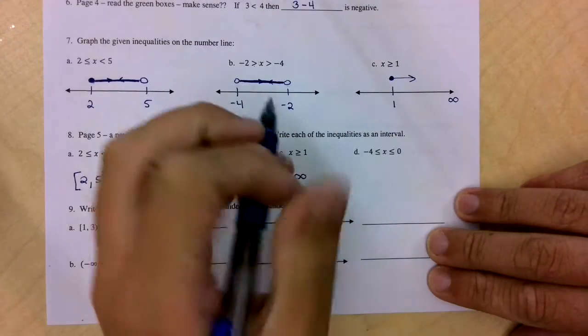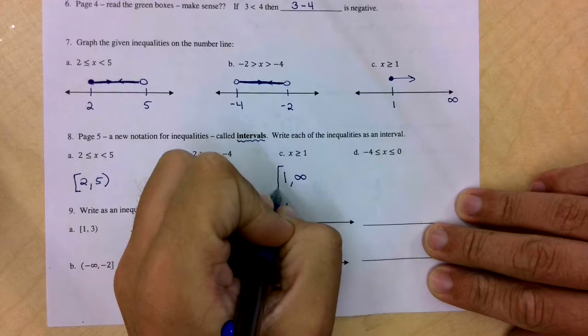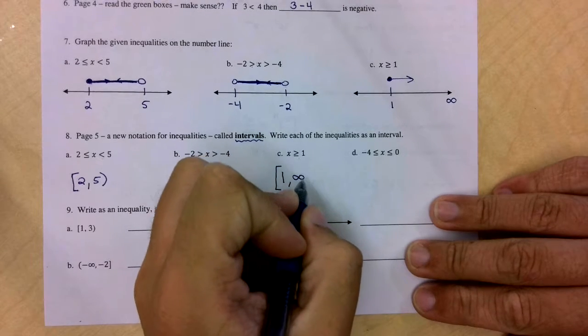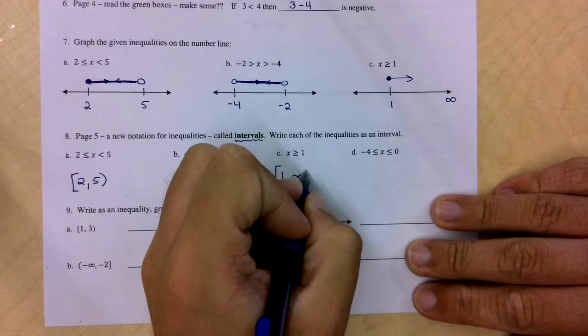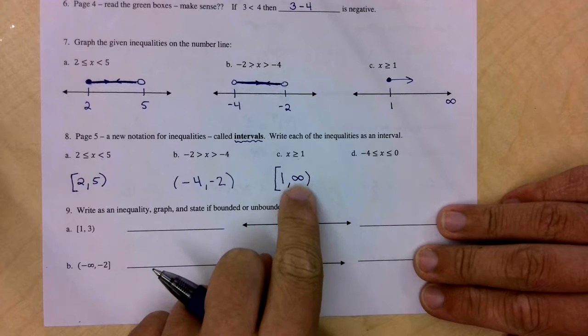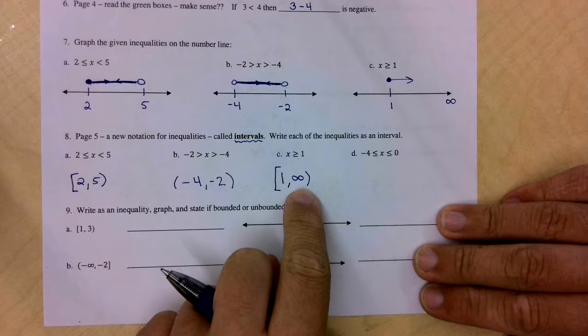So closed circle, we know bracket, but infinity, we've got to think about that. Can we actually ever equal infinity? Can we ever officially reach infinity? The answer is no. Because we can't ever exactly reach infinity, there is that next number, even though we think we reach the end, parenthesis. Infinities always get parentheses.